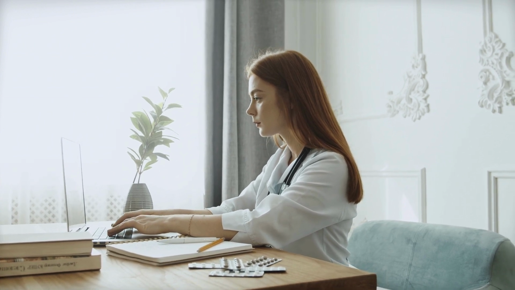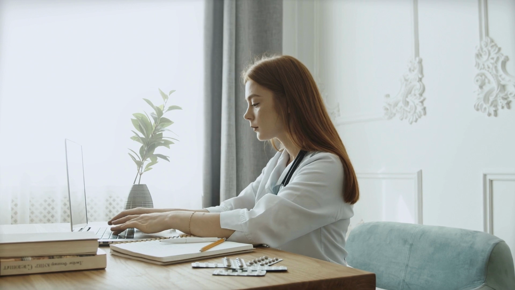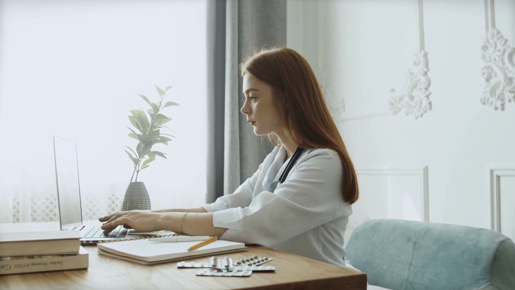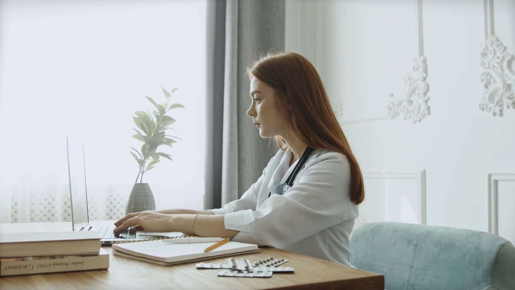Today we're going to talk about a crucial step in boosting your business visibility online, adding your business to Google Maps. This simple process can help customers find you more easily, whether they're searching on their computers or mobile devices. Let's get started.